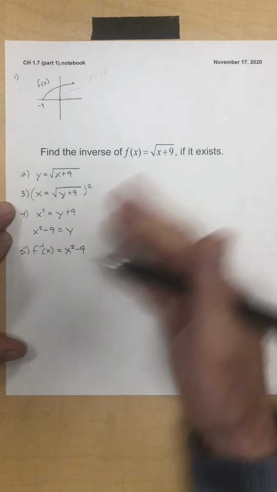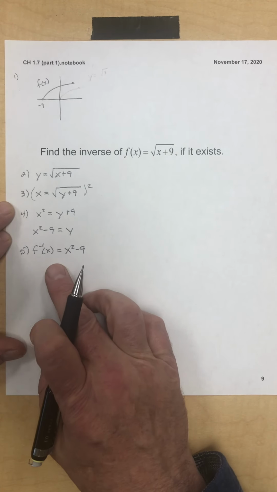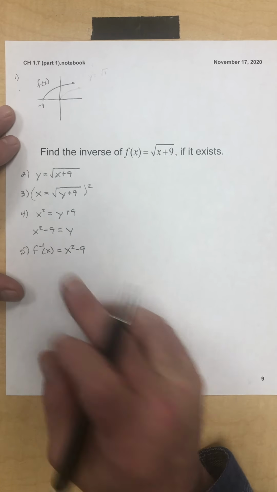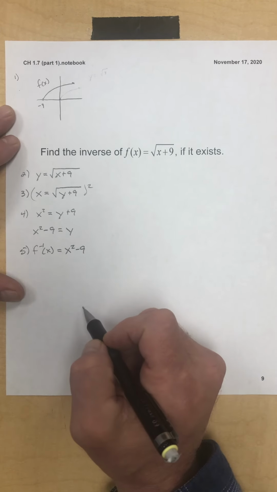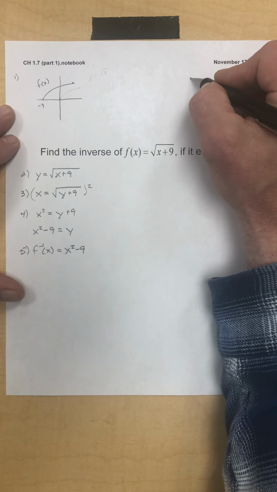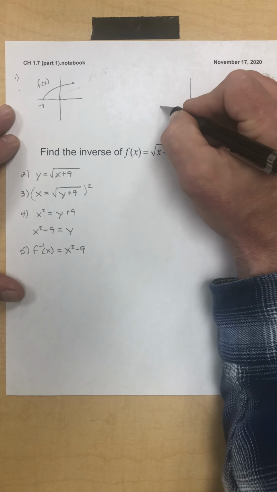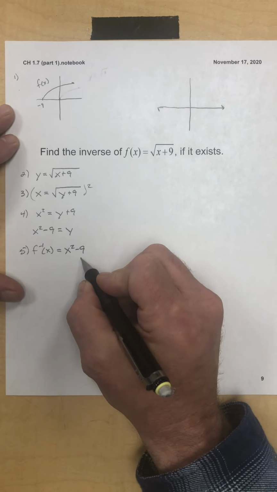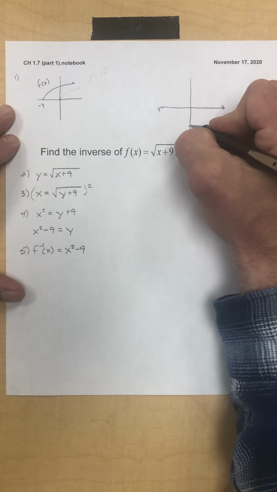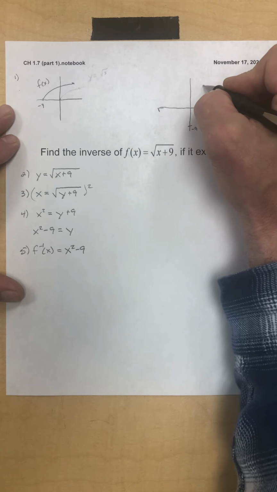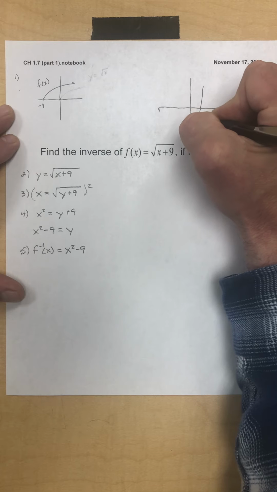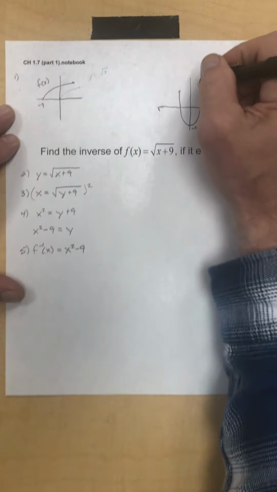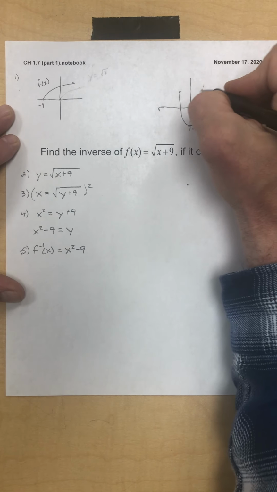Will this function work as an inverse everywhere? We don't know yet. We've got to take a look at what's going on. So what does this look like? Well, we know that's just a parabola that opens up, and it goes through 0, negative 9. So I'm just going to have a parabola that opens up. Oh, that's a bad looking parabola, not a good looking parabola at all.